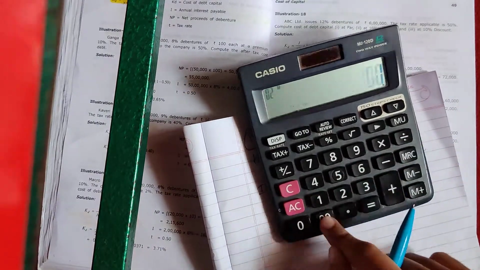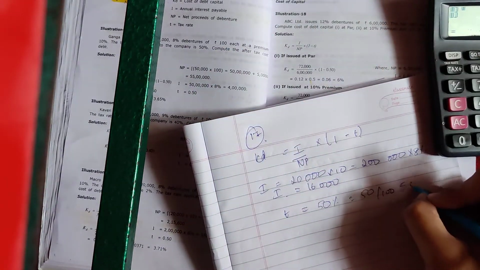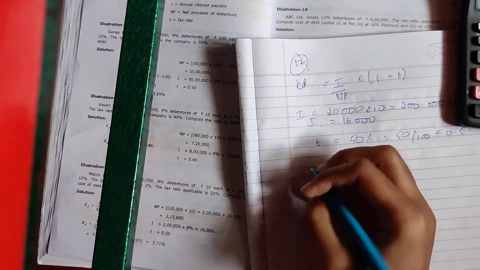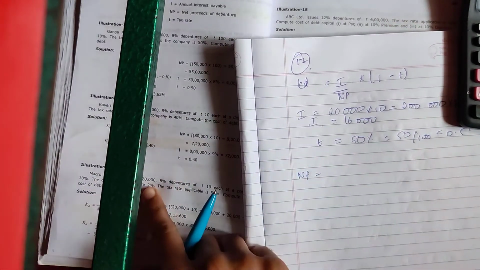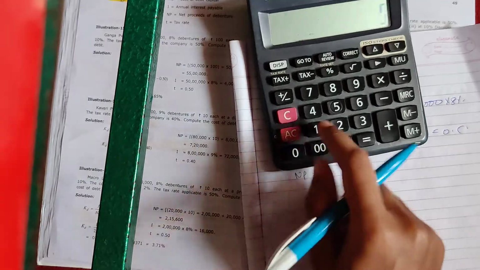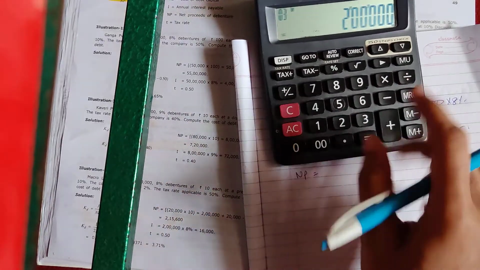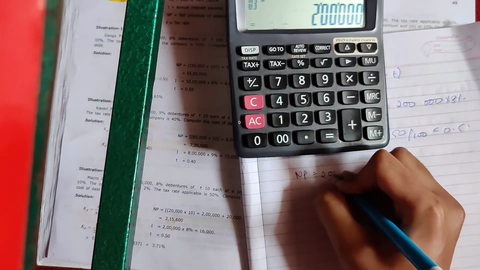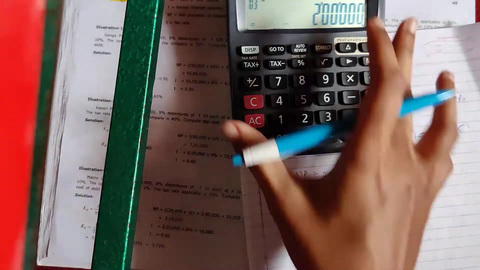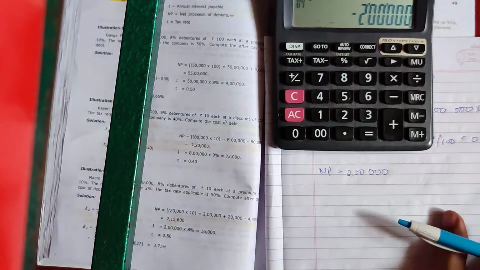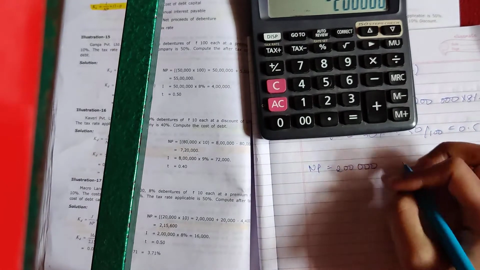50 divided by 100 is 0.5. Now calculate your net proceeds. It says 20,000 at 10 each. Okay, 20,000 into 10, that is 2 lakhs. 20,000 at 10 each at a premium of 10%, 22 lakhs.